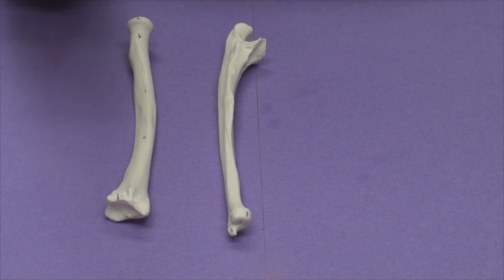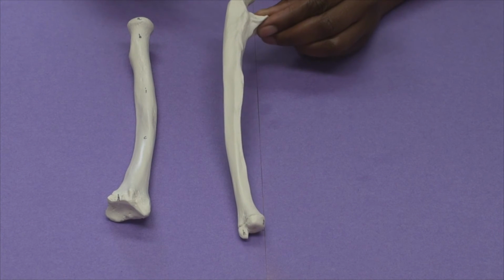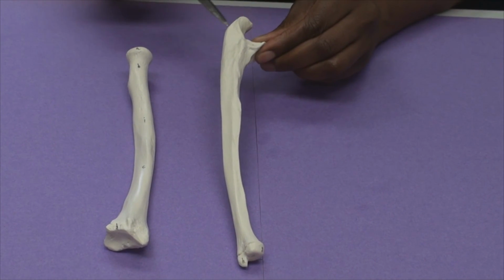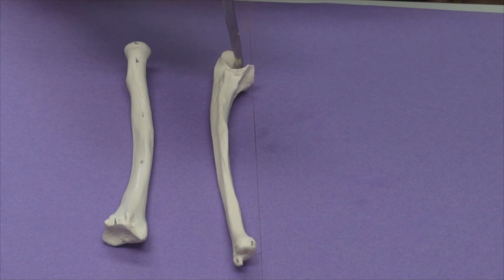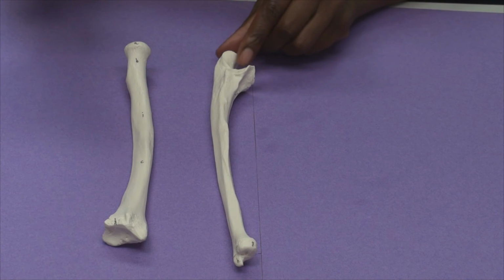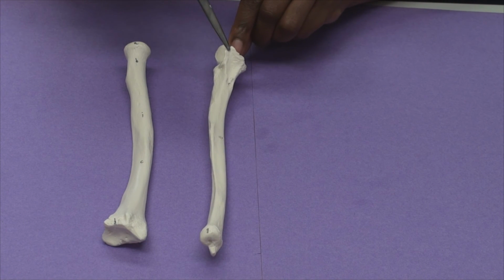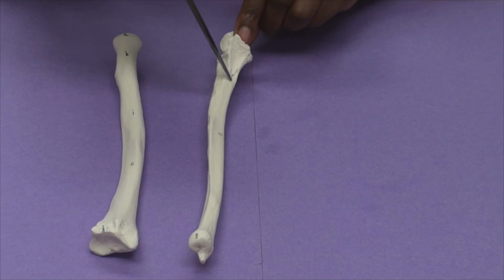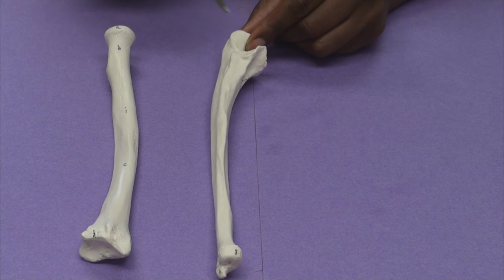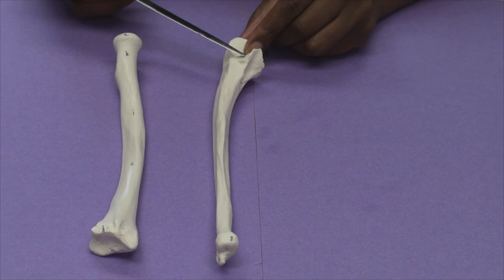Then guys, if we go to number 6, now we're going to identify features on the ulna. This is the olecranon process. And then number 7, inside, this is the semilunar notch or the trochlea notch. And then number 8, here guys, we have the coronoid process. And then number 9, the ulnar tuberosity. And then here guys, this is that radial notch where it articulates with the head of the radius.